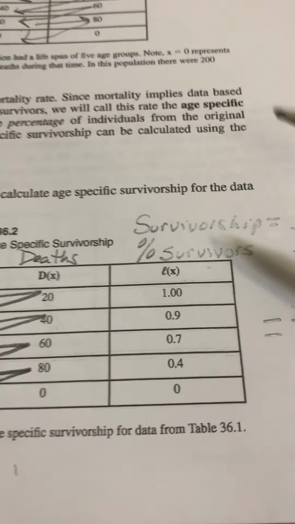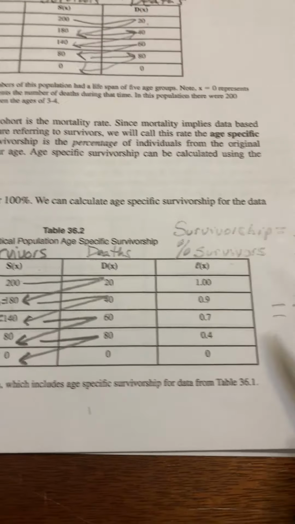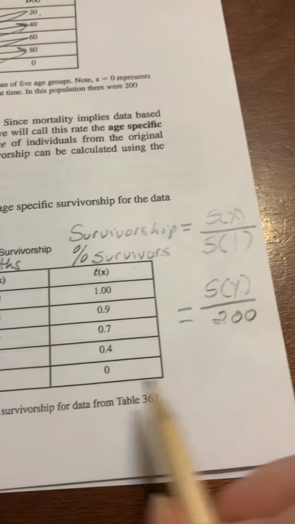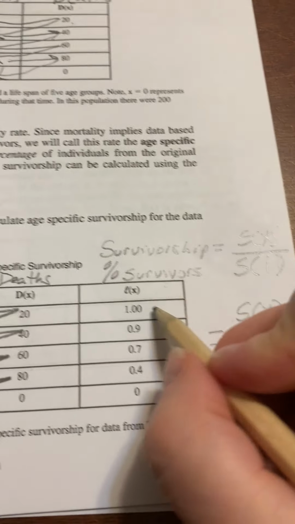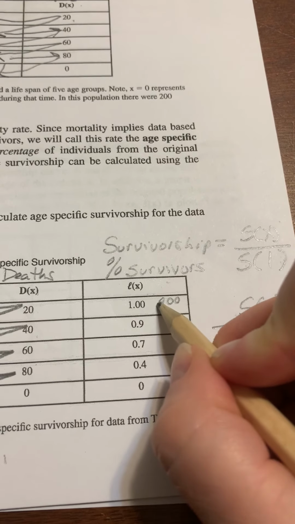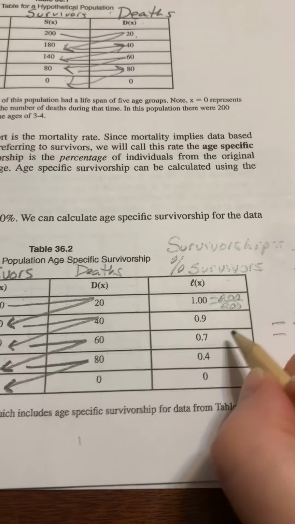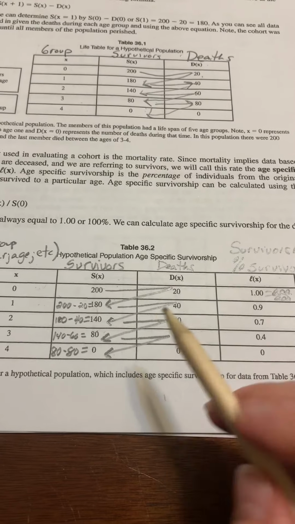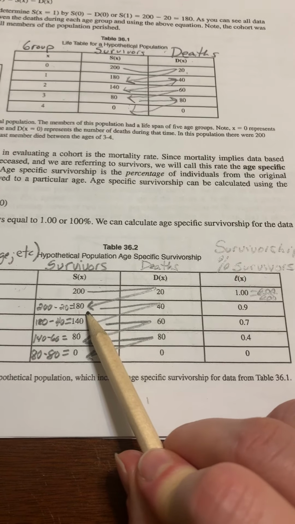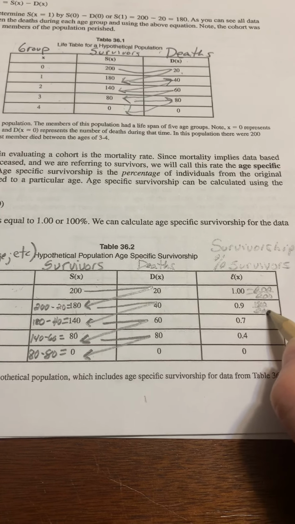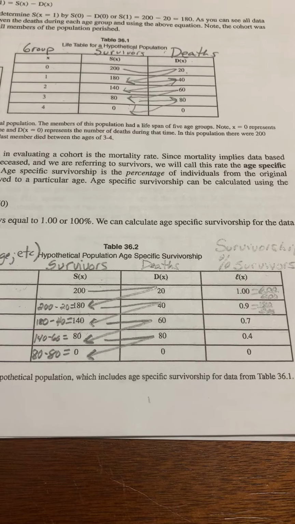Then for the L of X, what you're going to be doing is, in this case, if we're taking S of X divided by S of 1, you have 200 divided by 200 equals 1. Now, in the next one, we have 180 as our S of X. So we're going to take 180 divided by 200, and that gives you 0.9.